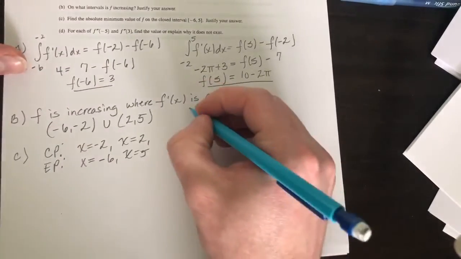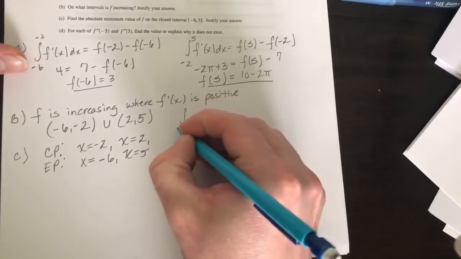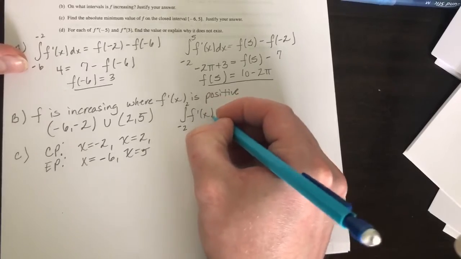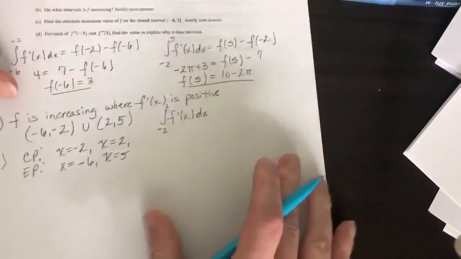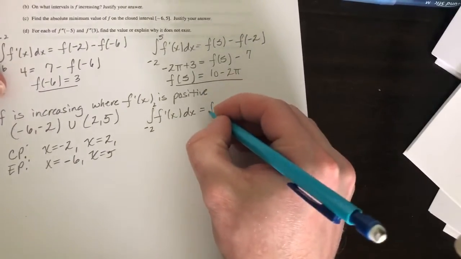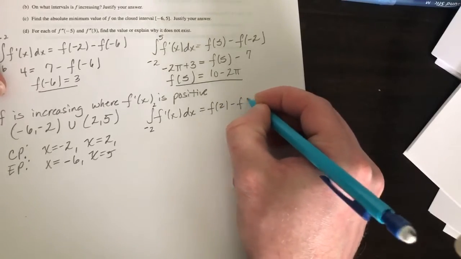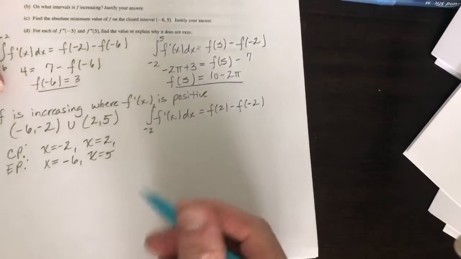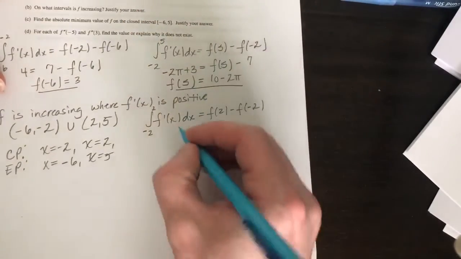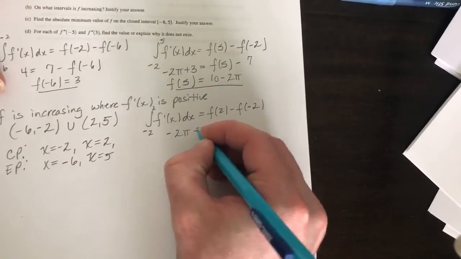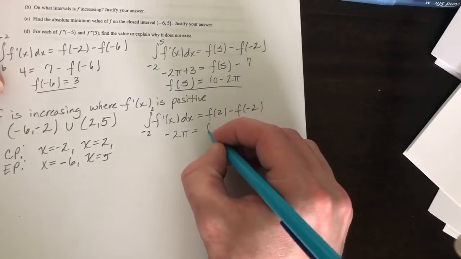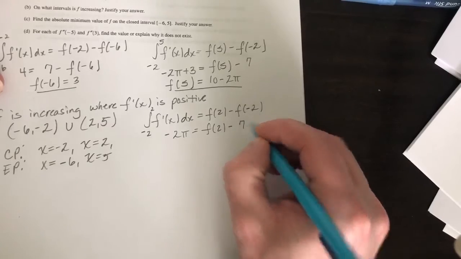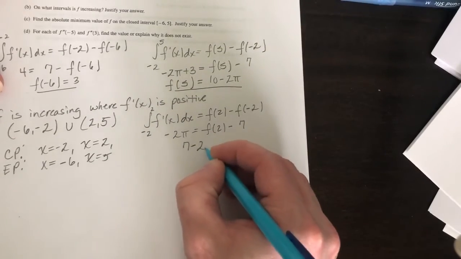Okay, so we're going to do the integral from negative 2 to 2 of f prime of x dx is equal to f of 2 minus f of negative 2. Okay, so the integral there, negative 2 to 2, is negative 2 pi. F of 2 is what we're looking for. F of negative 2 is 7, so this comes out to be 7 minus 2 pi.